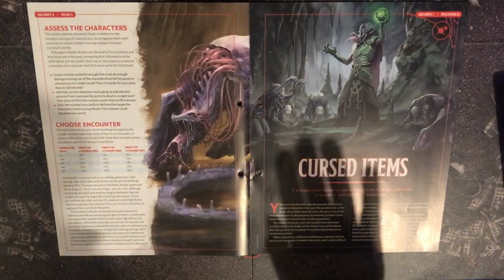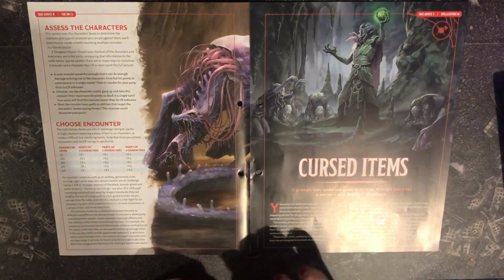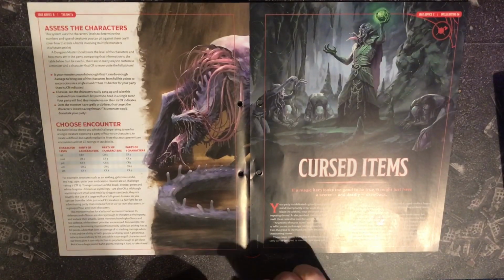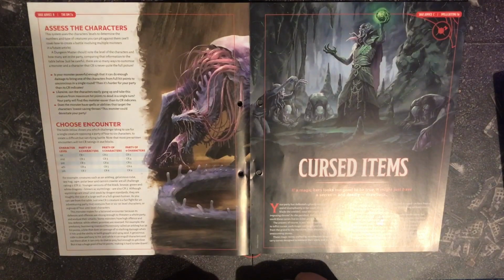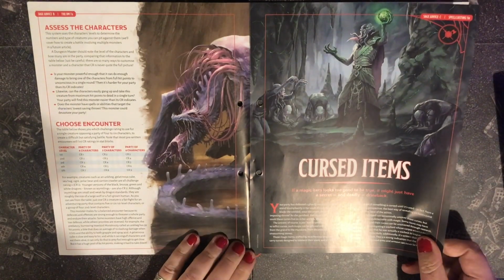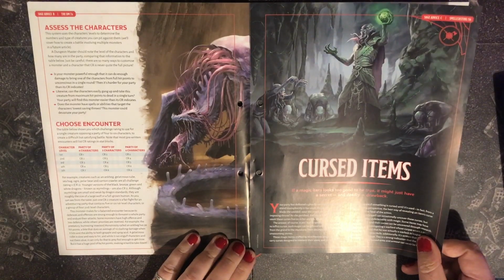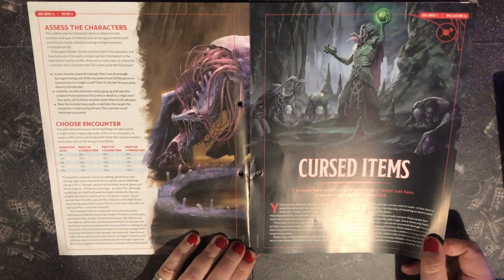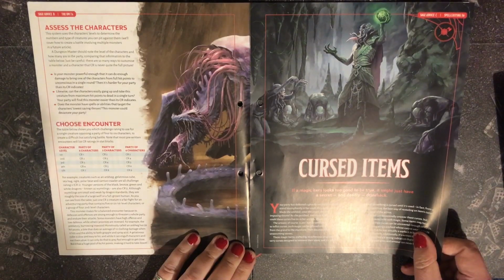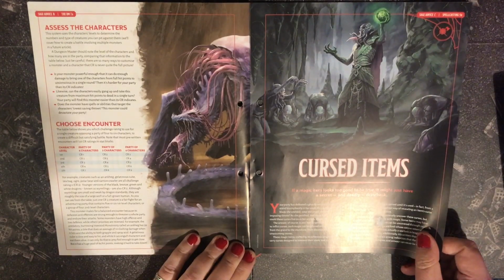Cursed items. If a magic item looks too good to be true, it might just have a secret and deadly drawback. Your party has defeated a ghastly mummy lord and you stand triumphantly over her vault. Do you dare take up the blade she wielded, wear the crown she wore, or sit on her imposing throne?